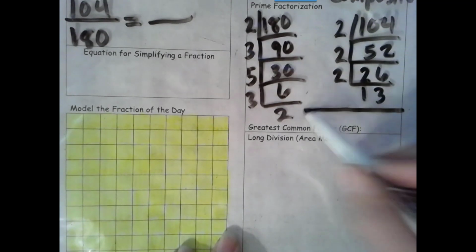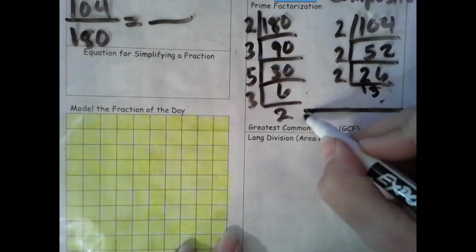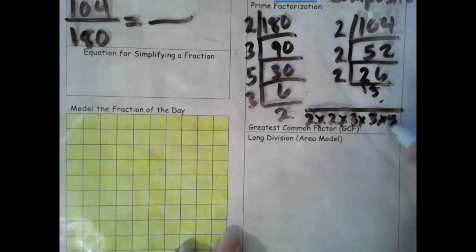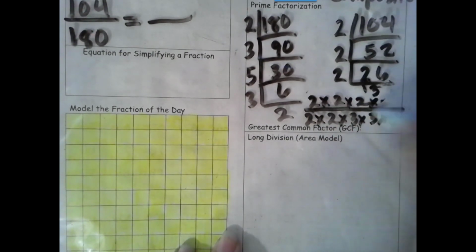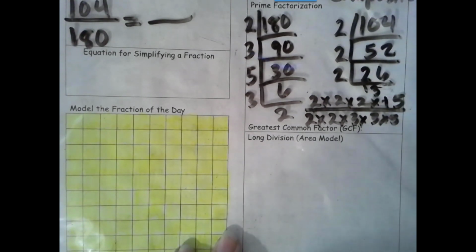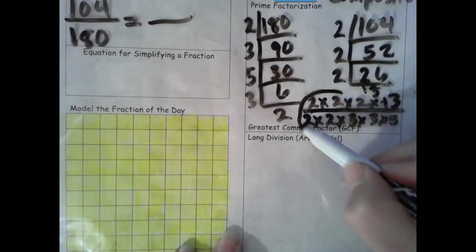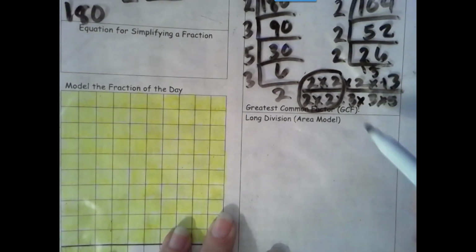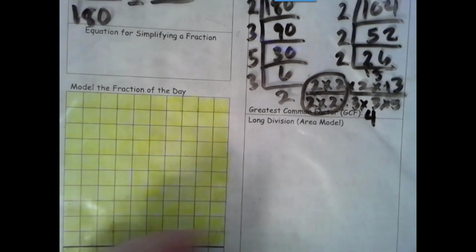Go ahead and get down our prime factorization from least to greatest. Write this a little smaller. 2 times 2 times 3 times 3 times 5. And here we have 2 times 2 times 2 times 13. What do we have in common? Looks like 2 groups of 2. Leaving 26 in the numerator, and 3 times 3 times 5, 45 in the denominator. So our greatest common factor is 4.